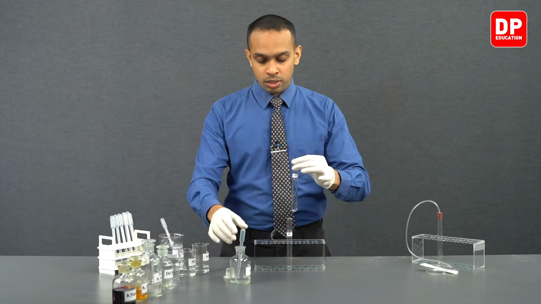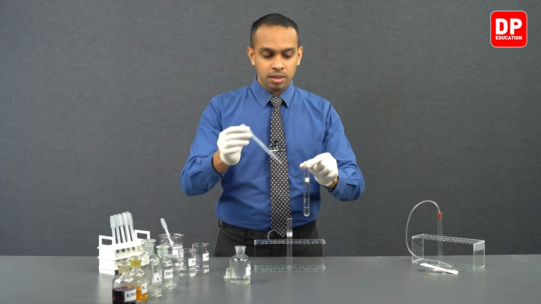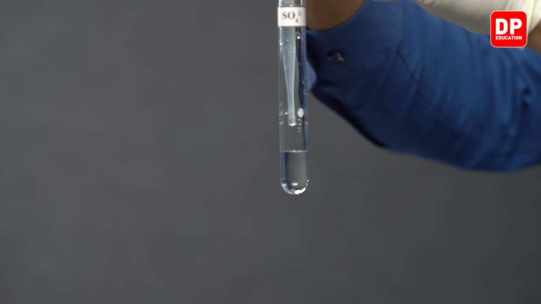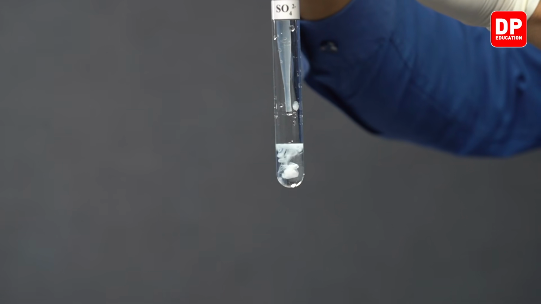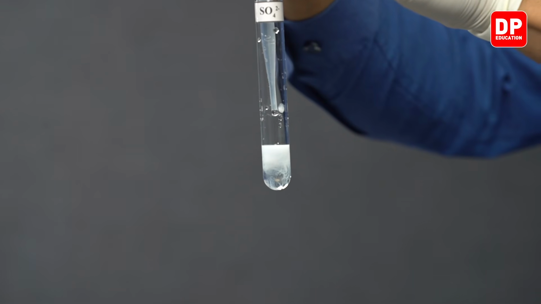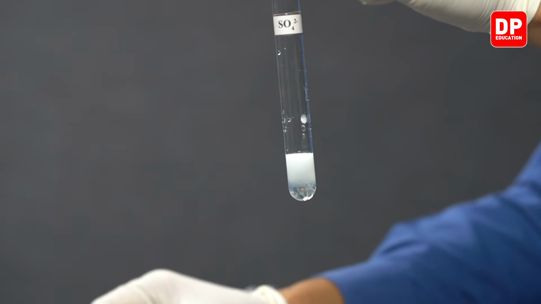So let's observe that. We have our sulfate ion solution, and to this sulfate ion solution, we are now going to add barium chloride. As you can see, when we add a few drops of barium chloride, we can very clearly see the formation of a white color precipitate.